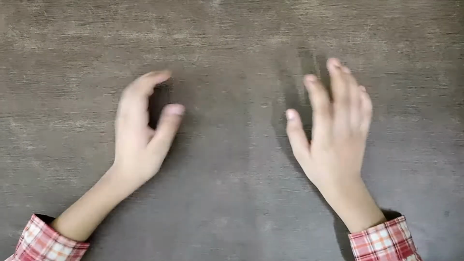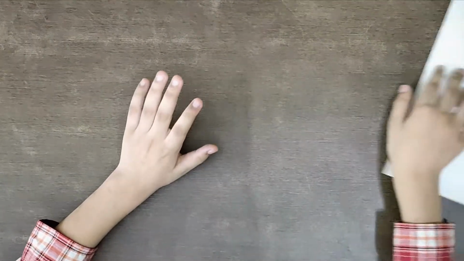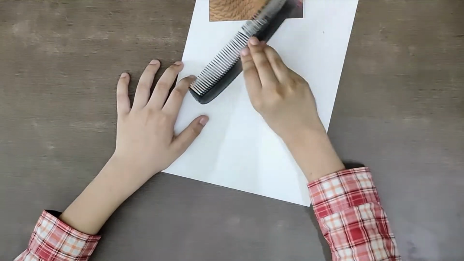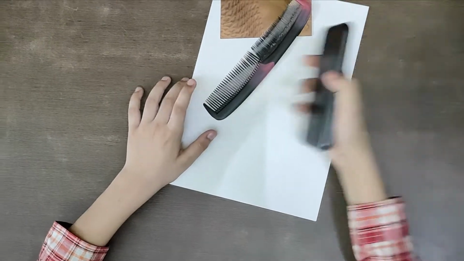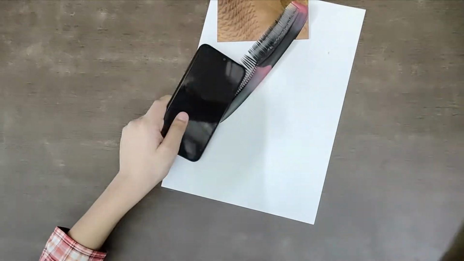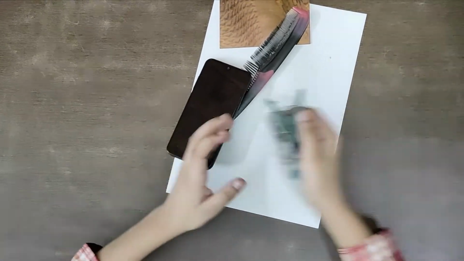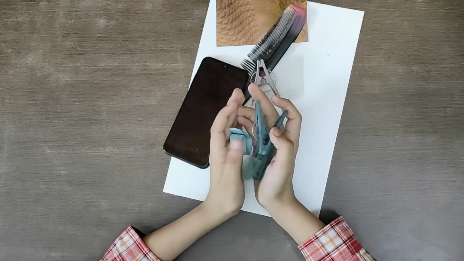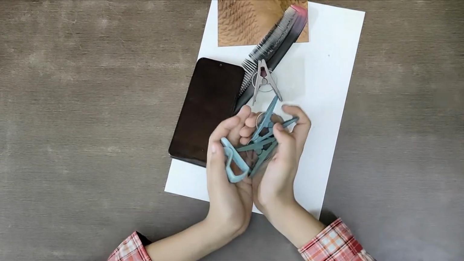In this activity, I have taken 5 things. First is a sheet, second is a plane mirror, third is a comb, fourth is a torch. I have taken a mobile phone. You can use any type of torch. And fifth is clips for standing them. So let's start the experiment.